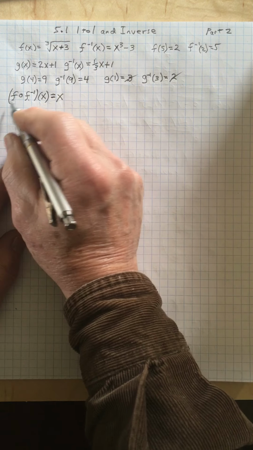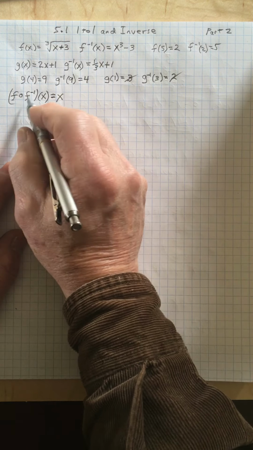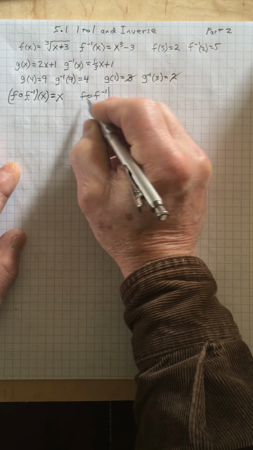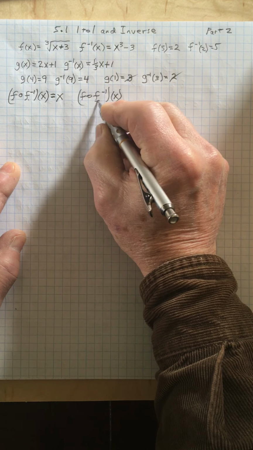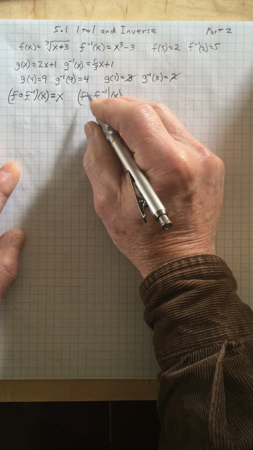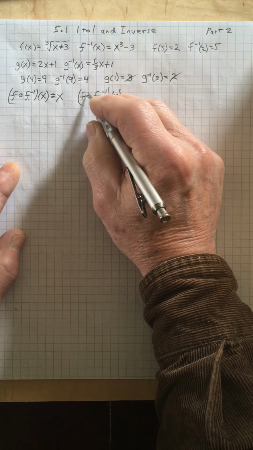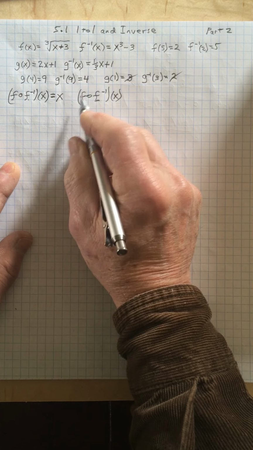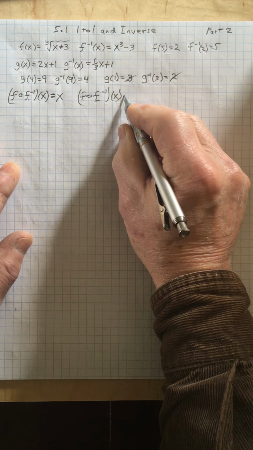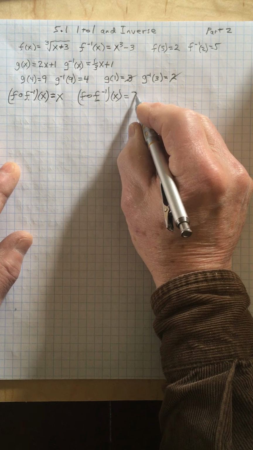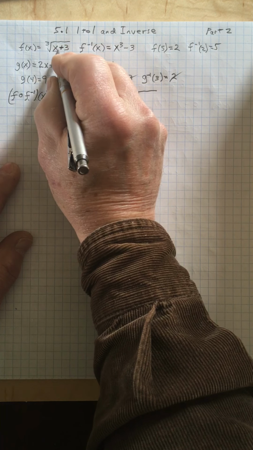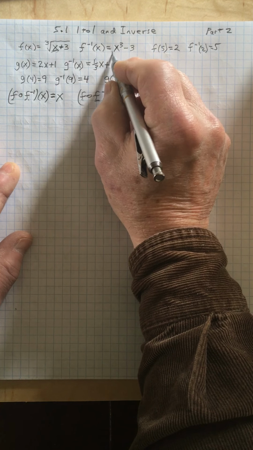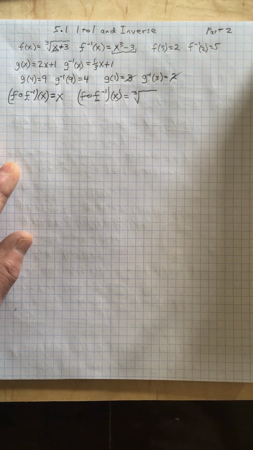So again, remember what the composite function means. It means that this function here replaces x in this function. So let's start with f. Okay, we got cube root of x, and instead of x, I'm going to put this function in place of x.